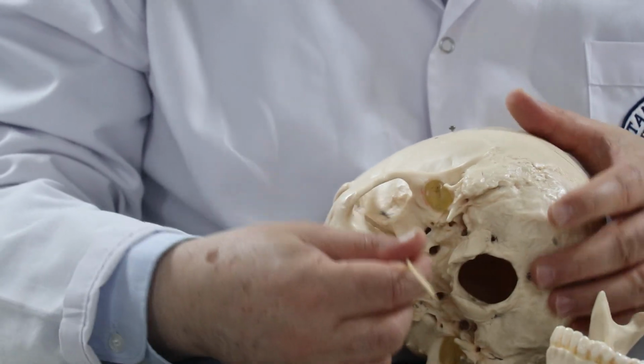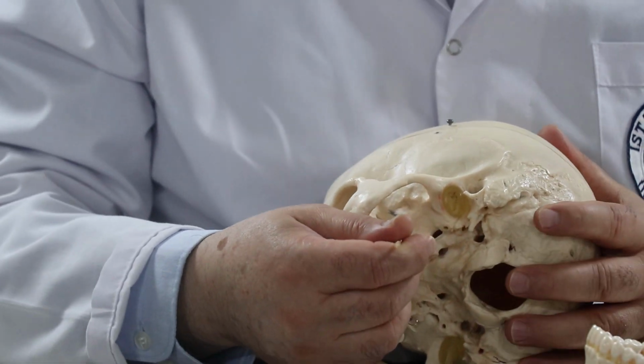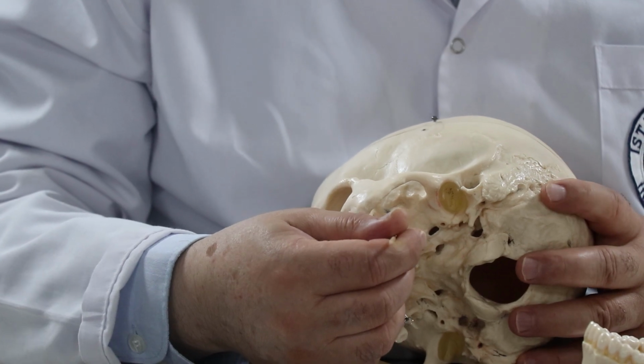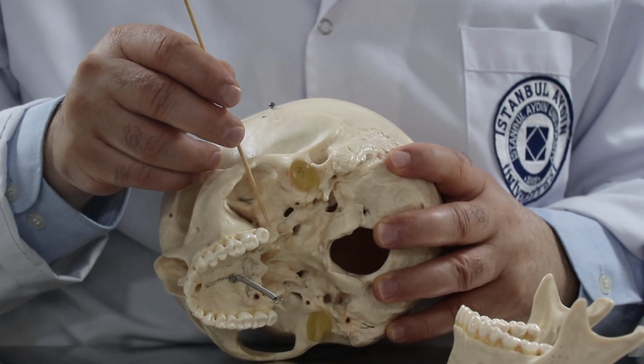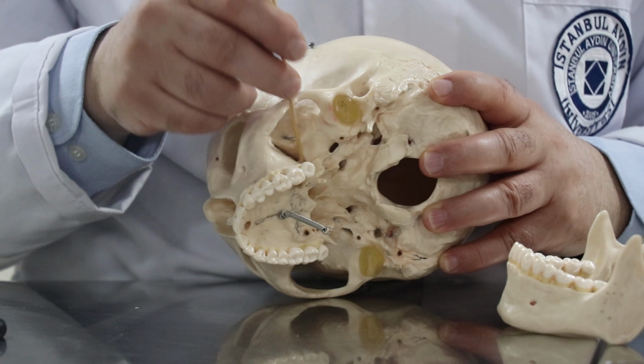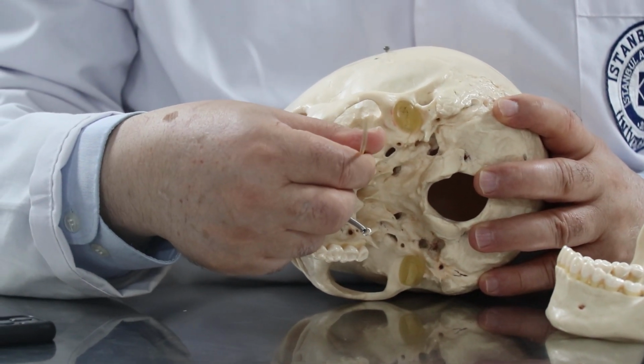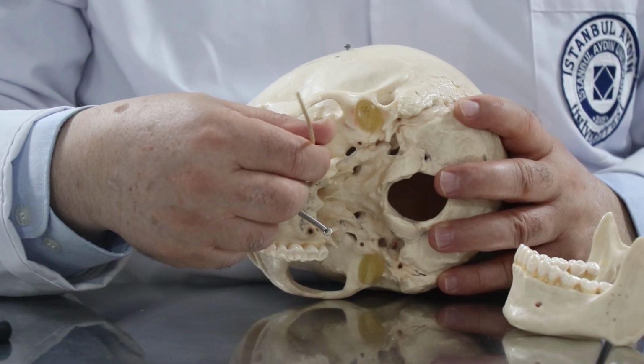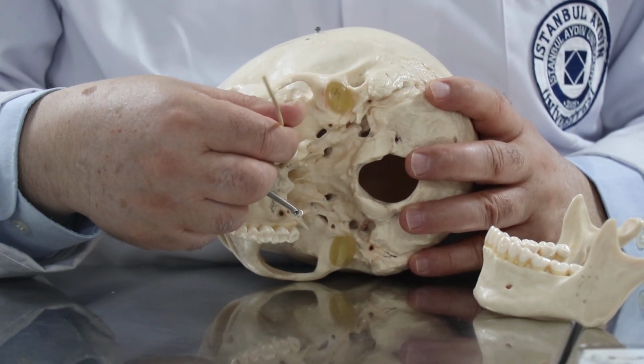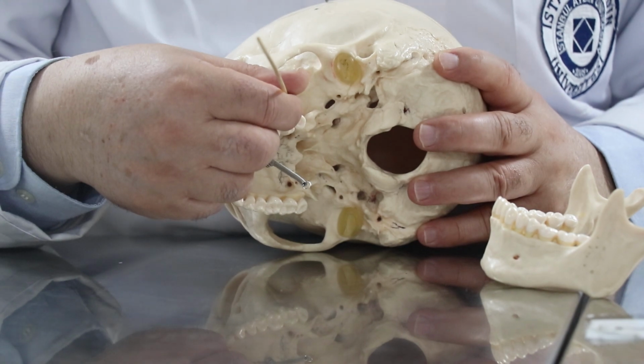Let me take this out. So this is a fissure here, and this is the pterygomaxillary fissure. We have the pterygoid plate, and then we have the maxilla. In between these two, there's a fissure, and medial to that fissure is the pterygopalatine fossa.